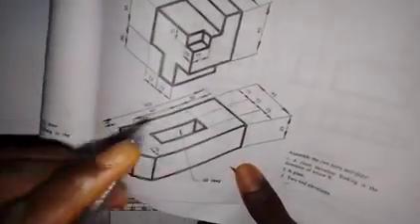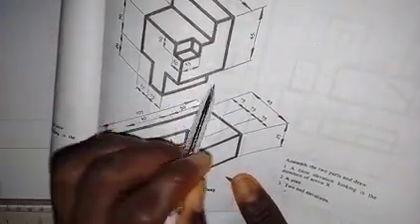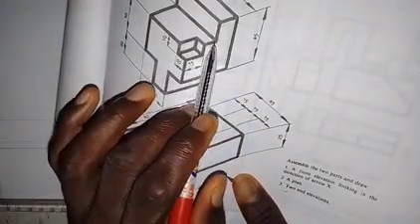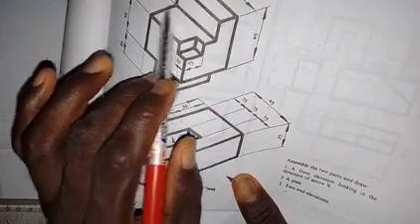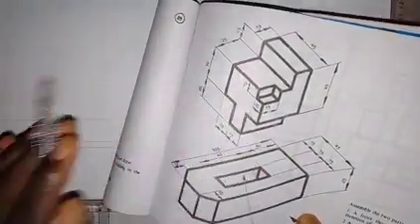Another thing that we have there is that the distance from here to here is 45, from here to here is 15. Then coming down here is 15, and then from here to here is 25. So we have to take that distance, which we have already.